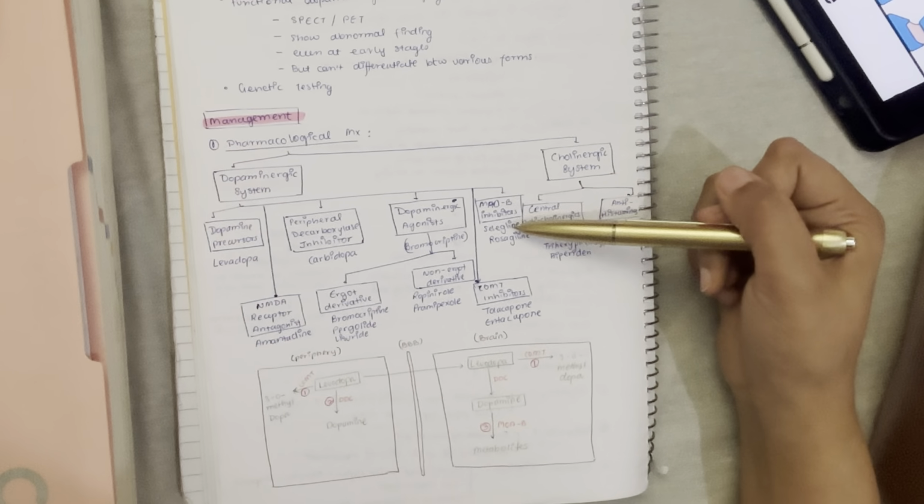Now coming to your cholinergic system, there are two classifications further in these drugs. We have central anticholinergics and antihistamines.